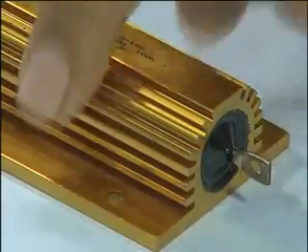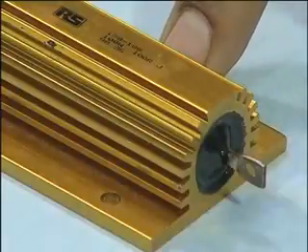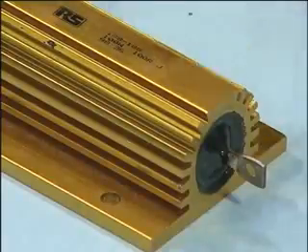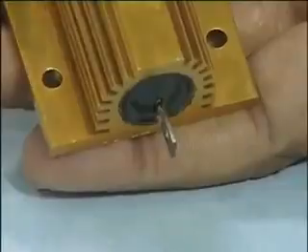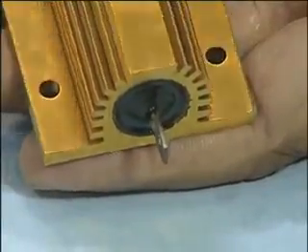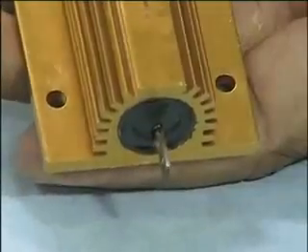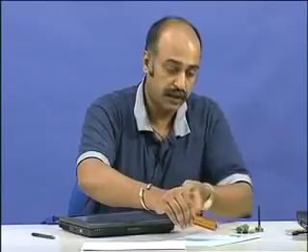It is basically because of the heat sink that is encapsulating the actual resistor and which can dissipate the heat more effectively. And this has 4 mounting holes which can be mounted onto another aluminum base plate or a base metallic sheet, which can dissipate the heat much more effectively.